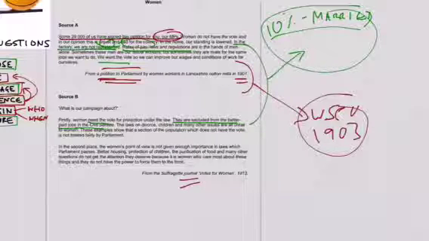The second source isn't directed at Parliament. The second source is more general and perhaps trying to win over the public at large. Indeed, you can see that from the title here, or the start, where it says, "What is our campaign about?" It's trying to explain the campaign to the wider public rather than just purely to Parliament.